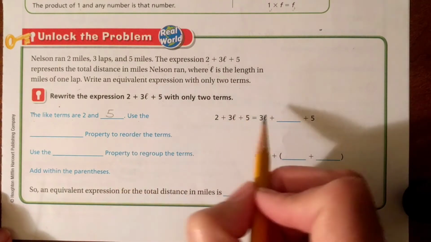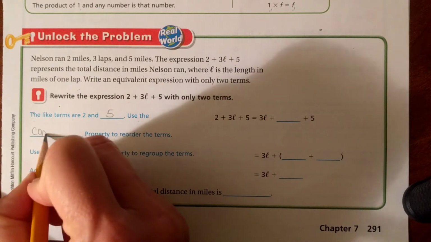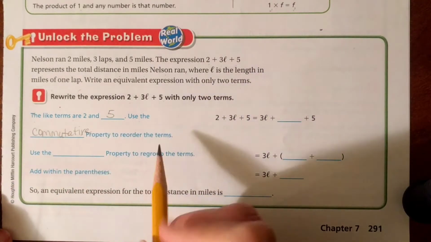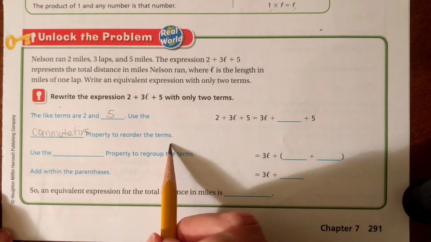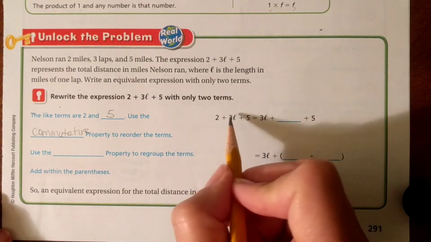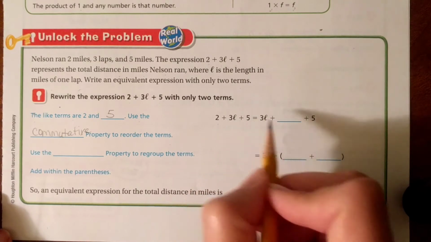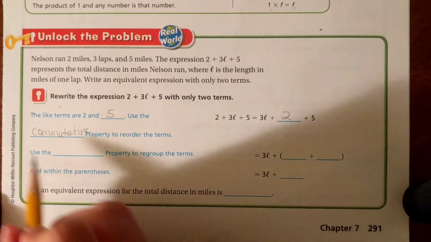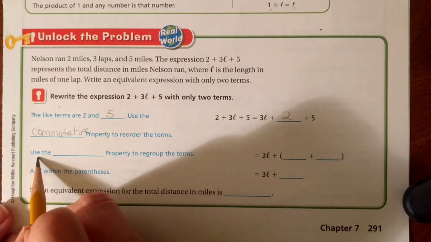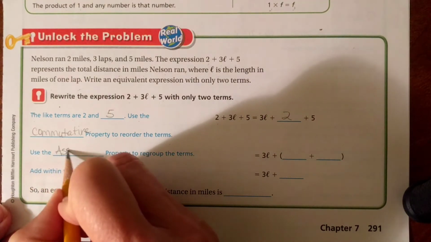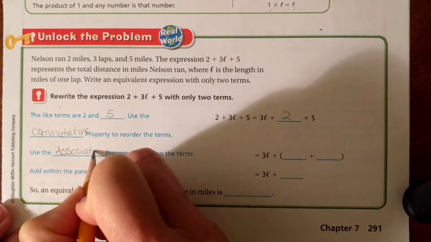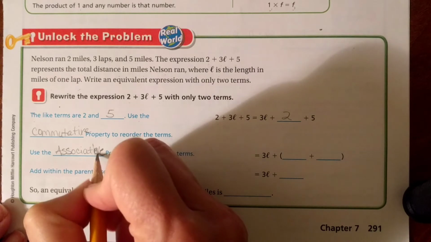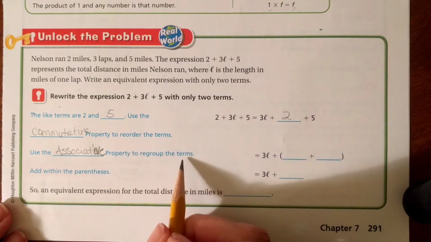Use the commutative property to reorder the terms. So I'm just going to get this 2 and this 5 next to each other so it looks more logical for adding them together. Use the associative property to regroup the terms.